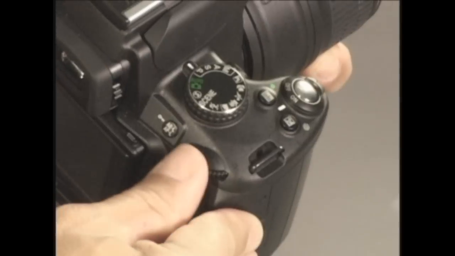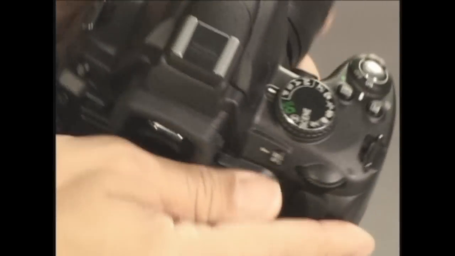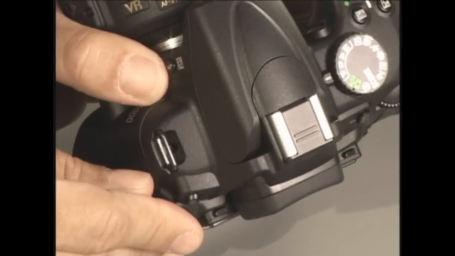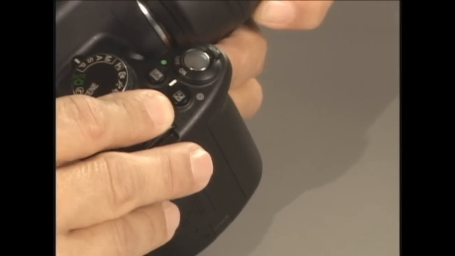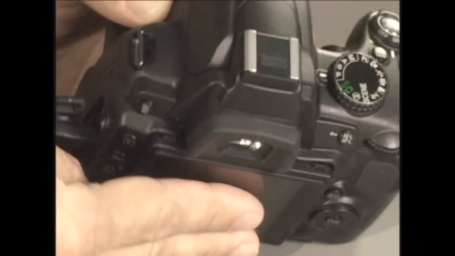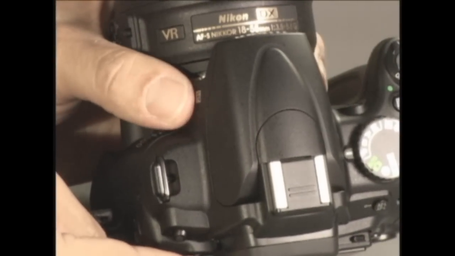The command dial is going to be used with two different buttons here. One is the flash button on this side, and the other one you might end up using is the compensation button right here near the shutter. So let's go through the different flash modes. To go through the different flash modes, you're going to hit your flash button.